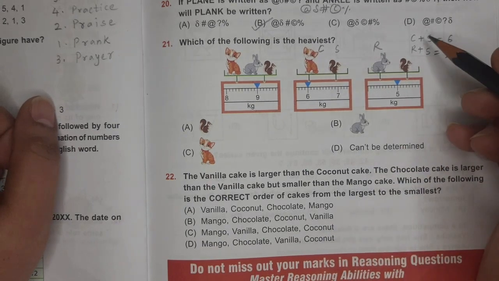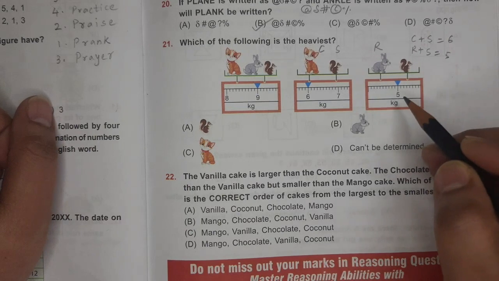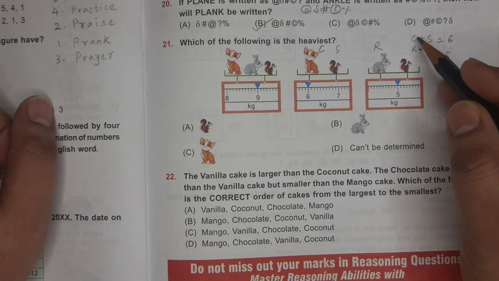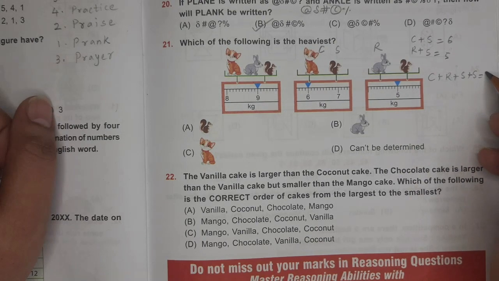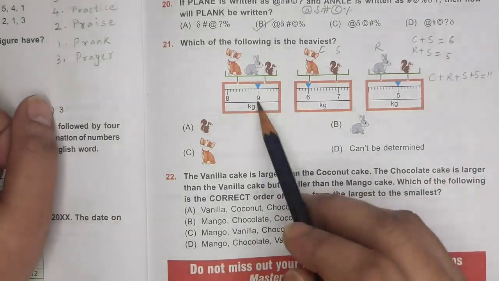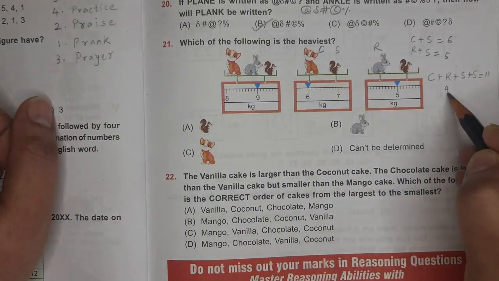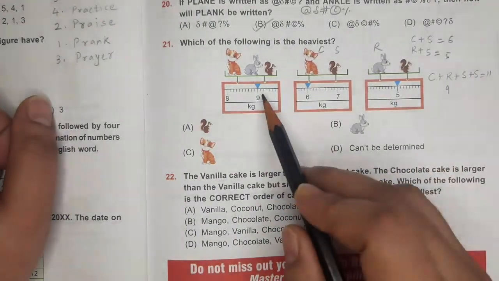Okay, so let me add them. When I add these two equations, what I will get is cat plus rabbit plus squirrel is equal to 11 kg. Now cat, rabbit, squirrel is already given as 9 kg from here.